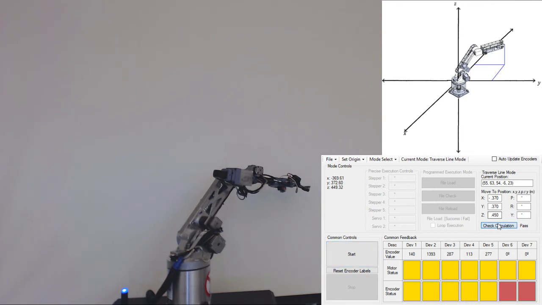So I'll go ahead and do some micro adjustments again. Check again. Now we're at 370, 370, 449. So pretty close. And yeah, that's how traverse line mode works.